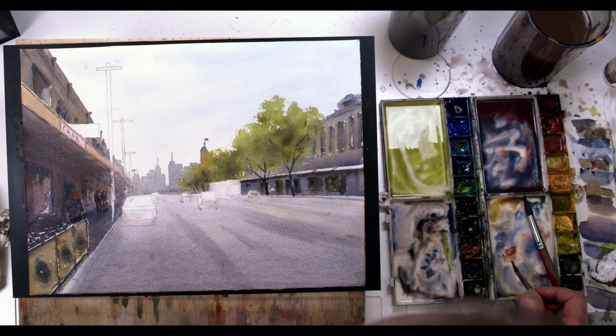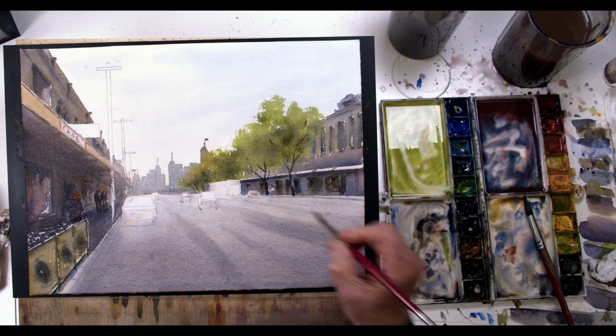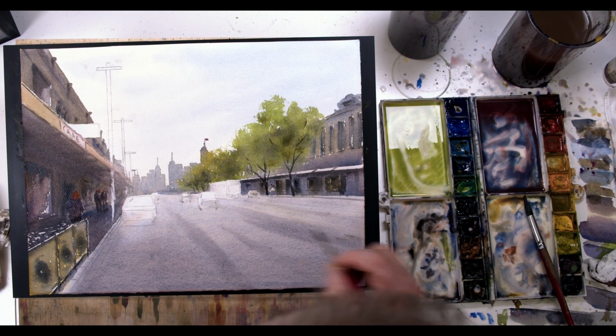A bit of blue to that mix and put in some figures over in the distance. You're not going to see a lot of detail in them. It really just hints at figures.